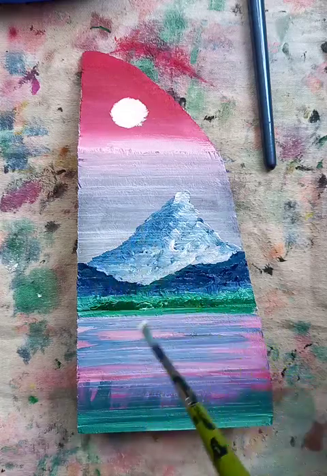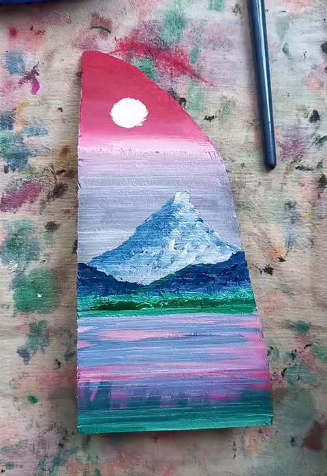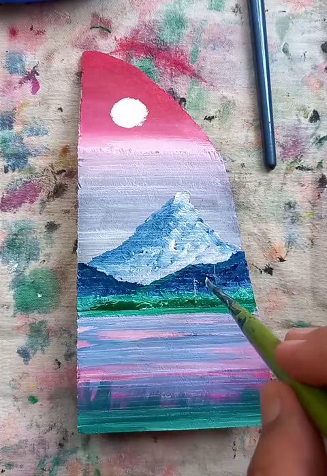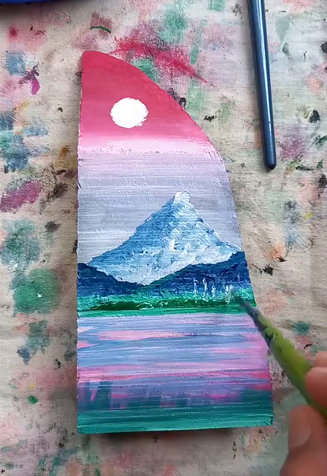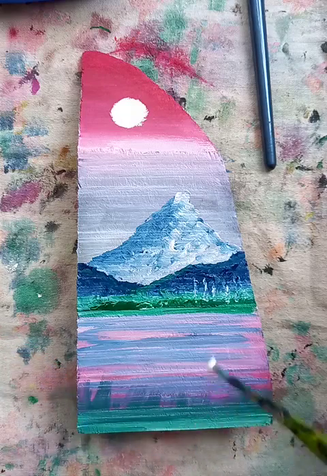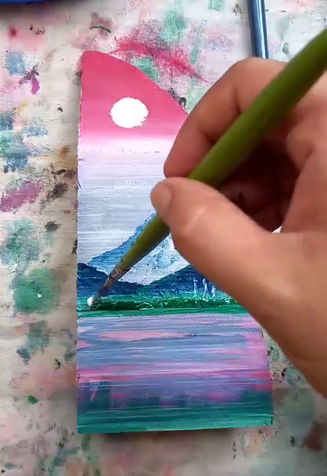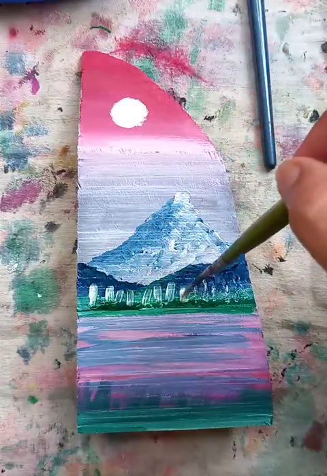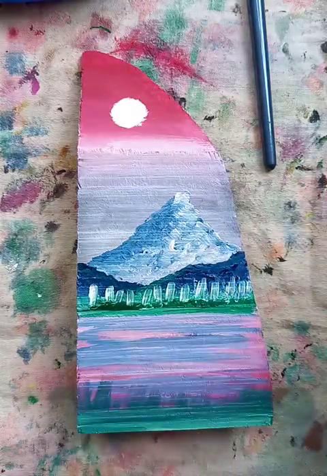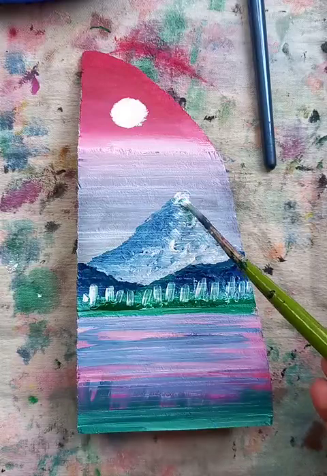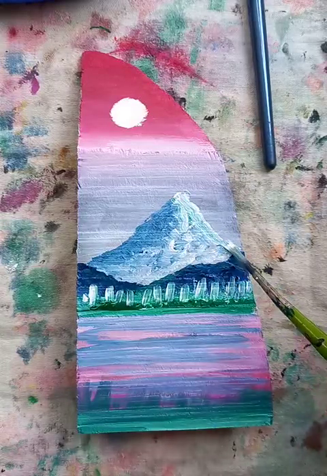And here maybe we're going to put a few tree lines with the white lines just to show the mountain landscapes like this one. Let's put the white color and putting the lines like this one at the bottom of the mountain, and putting other white color just on the surface of the mountain.